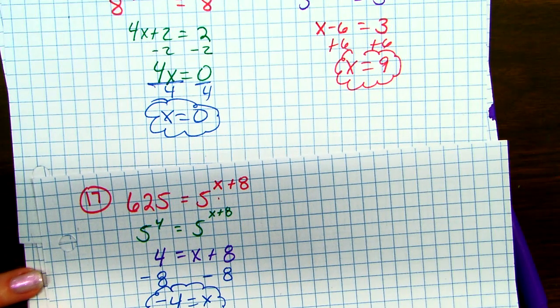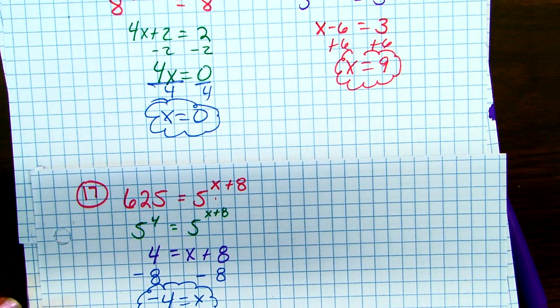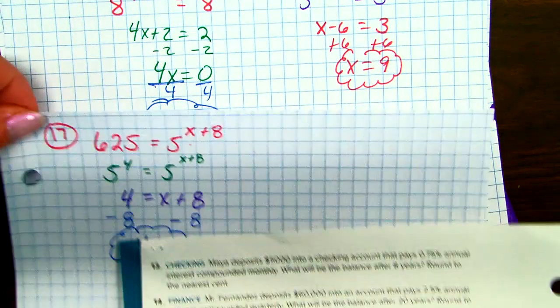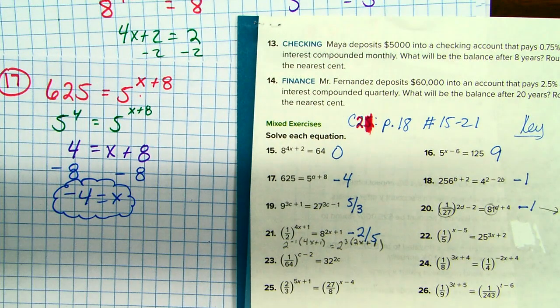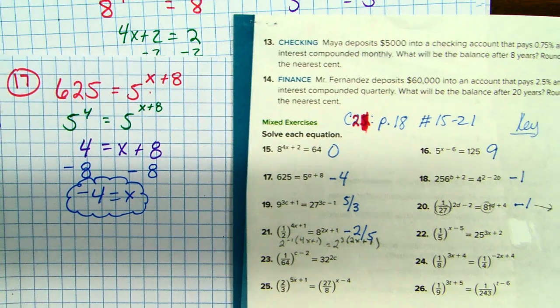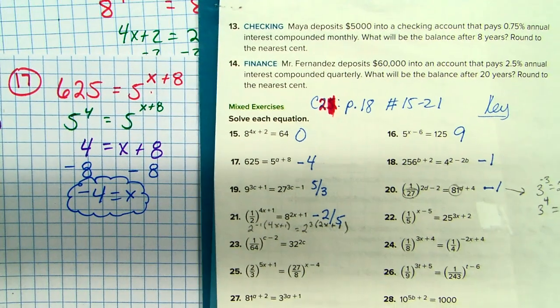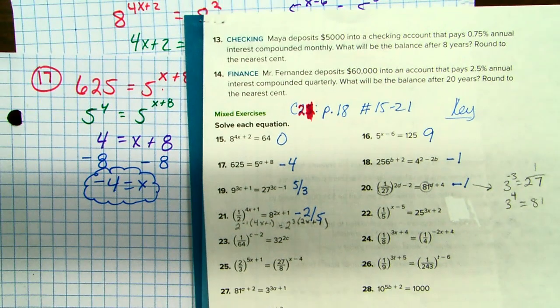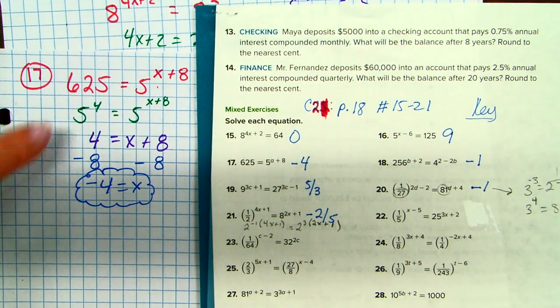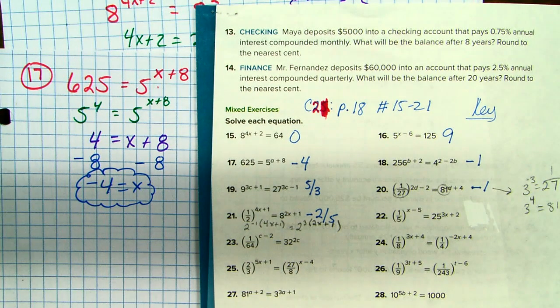Got it, Andy? Sorry. Whatever. Is everybody back there okay with that problem? Yep. Okay, so there's 17, and then the rest of the problems with the answers.